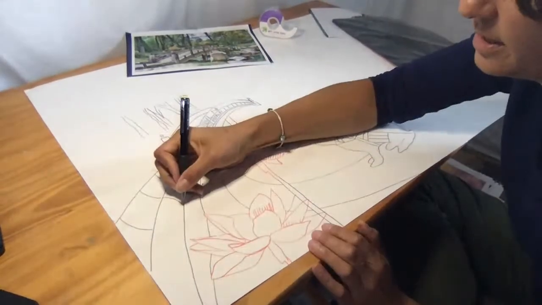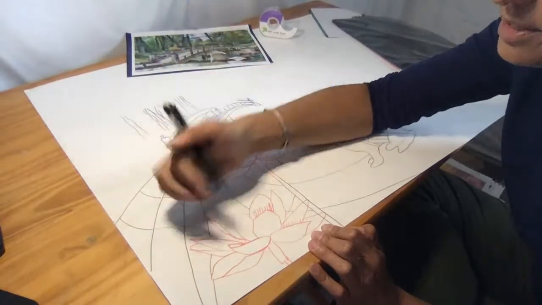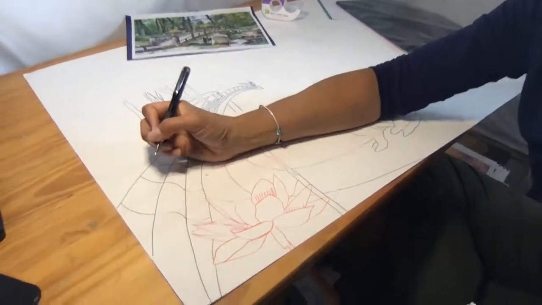So for this, I'm going to add all these cool little other design elements. I'm always breaking this pencil here.